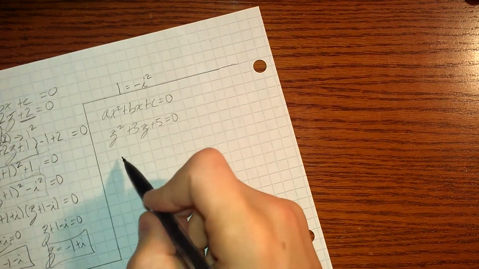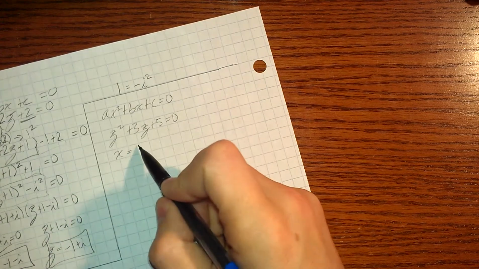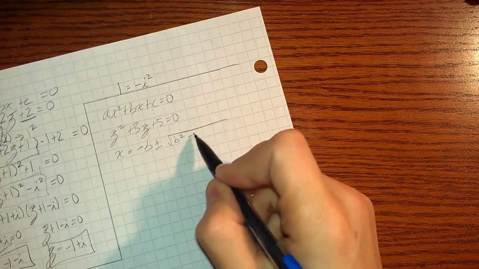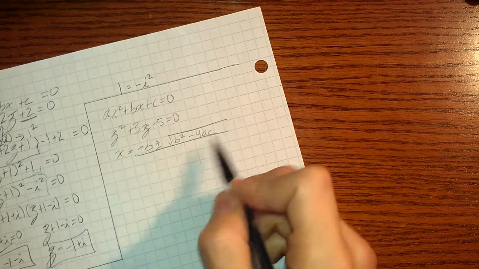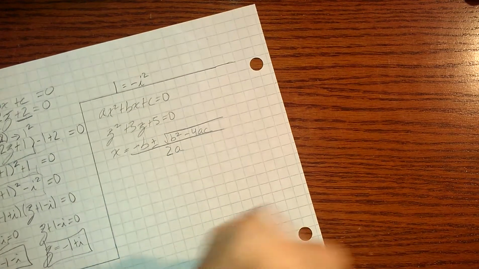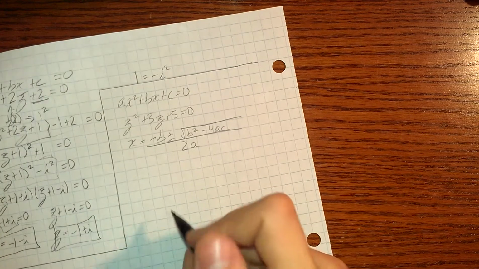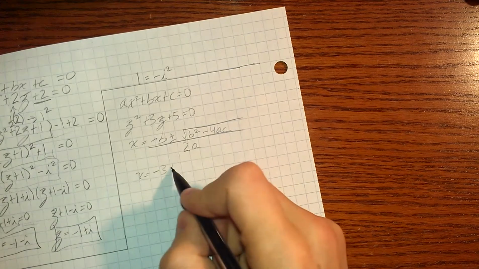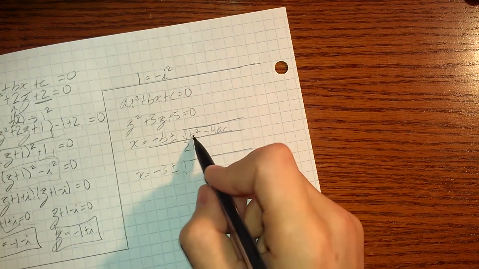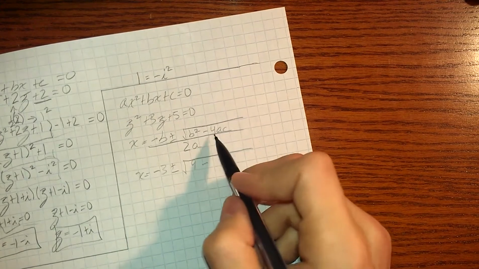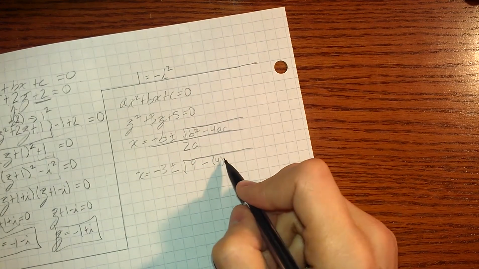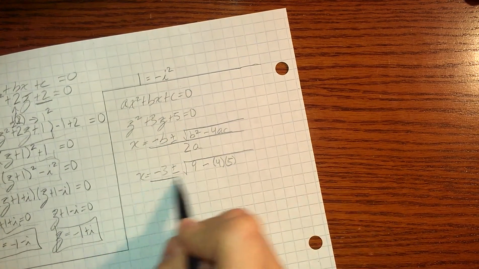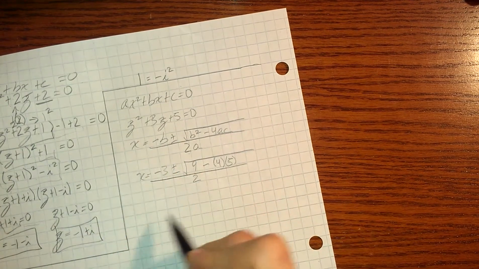Alright, let's just review the quadratic equation real quick. That is x equals negative b plus or minus square root of b squared minus 4ac all over 2a. Alright, now this is just a matter of plugging in the values. Now we have x equals negative b, so negative 3 plus or minus square root b squared, so 3 squared, 9, minus 4 times a is 1, so we're just going to leave that out, c times 5, so that's going to be 20, all over 2 times a, so just 2.